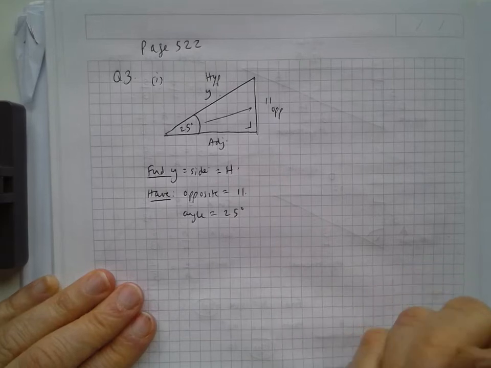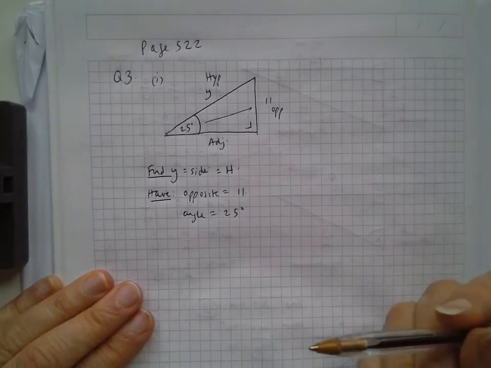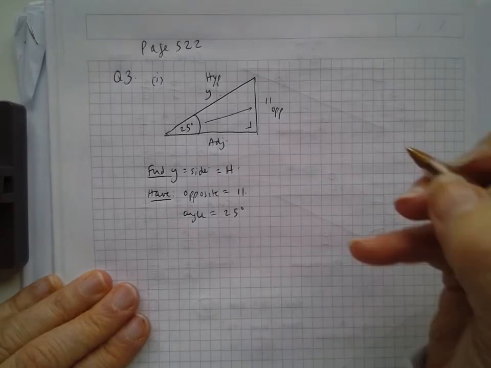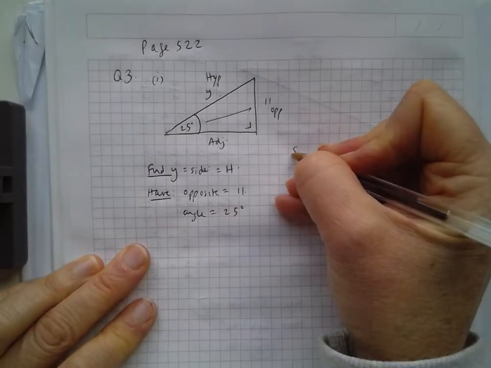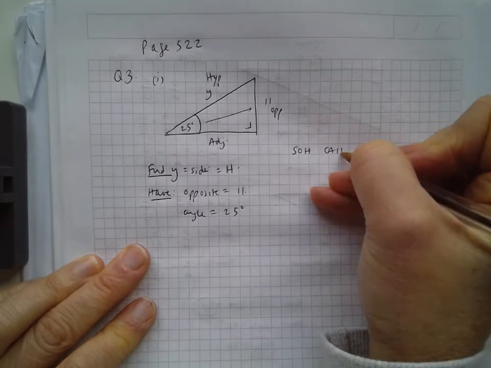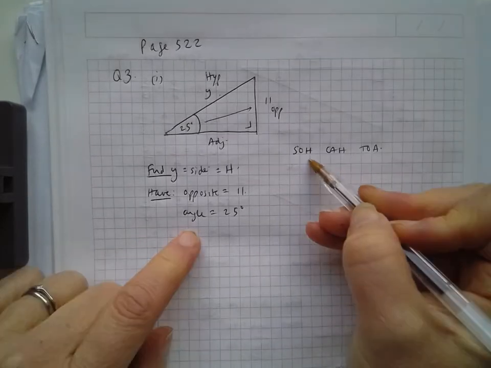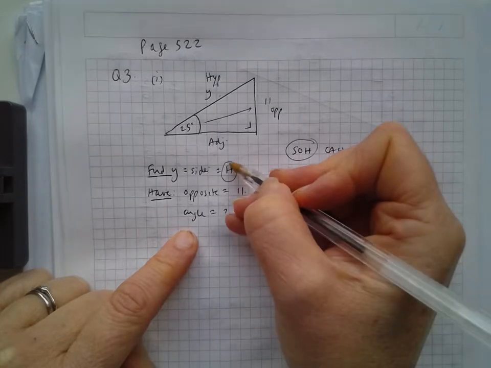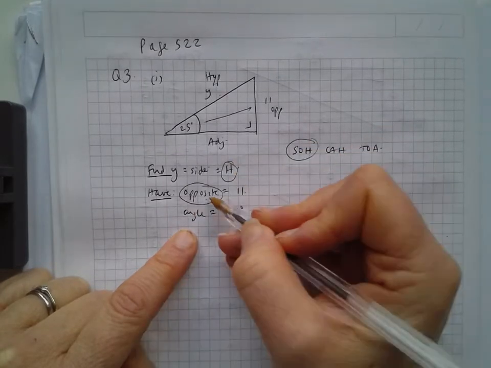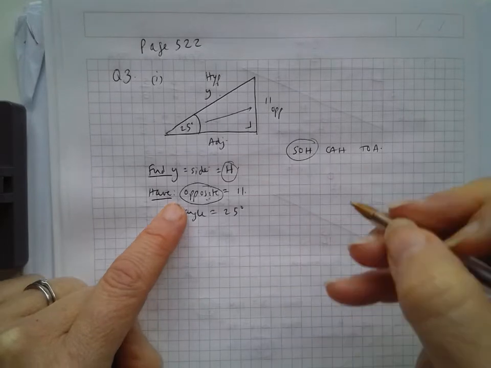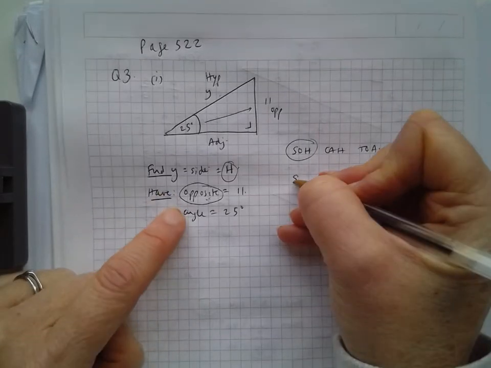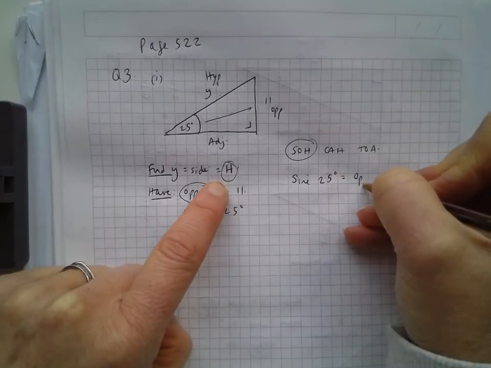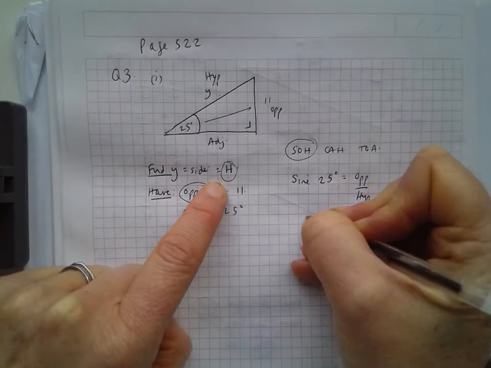As we'll find in a moment, having labelled our triangle, we run into difficulty. Remember we decide whether it's SOH, CAH, or TOA, and yet again for this example it's actually SOH, because we've got the hypotenuse and we have the opposite. Opposite and hypotenuse is going to be SOH, so the sine of our angle, sine 25, is equal to the opposite over the hypotenuse. So sine 25 is equal to 11 over h.